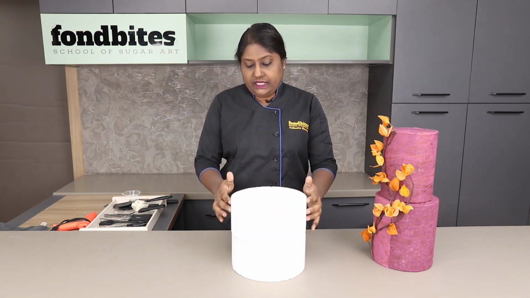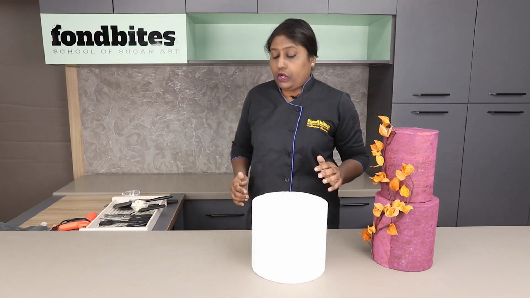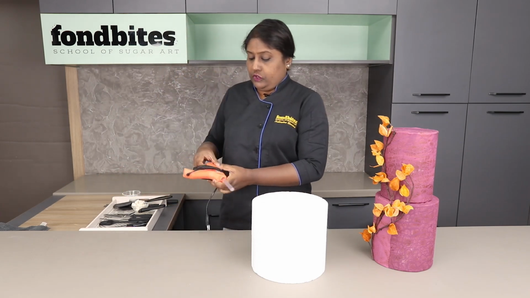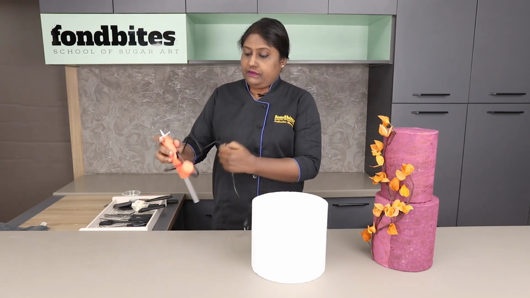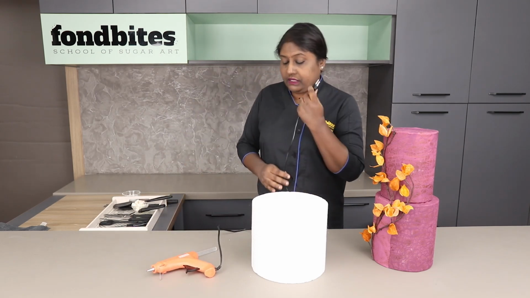So I'm just going to stick these two dummies together, for which I'm going to use a hot glue gun. The hot glue gun looks something like this. I'm just going to plug this in.